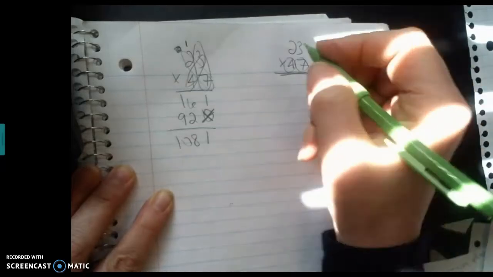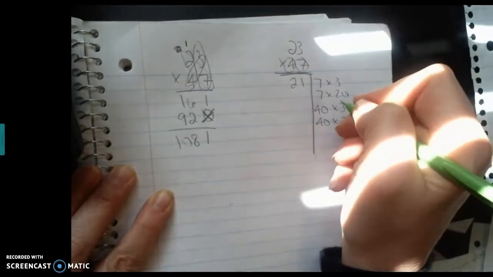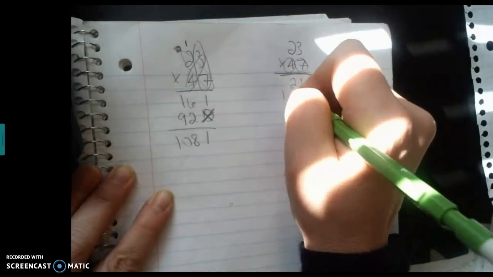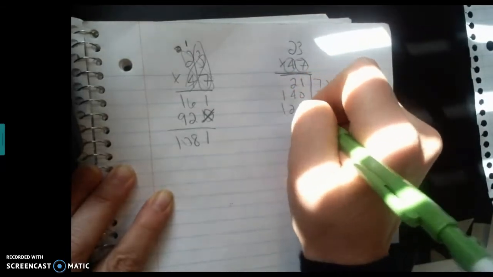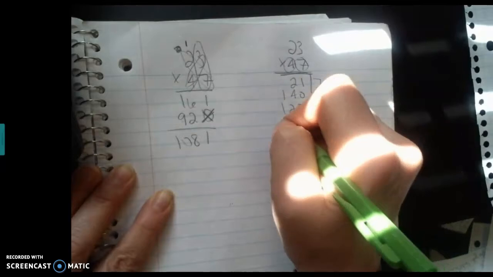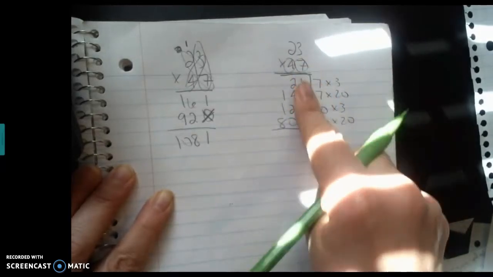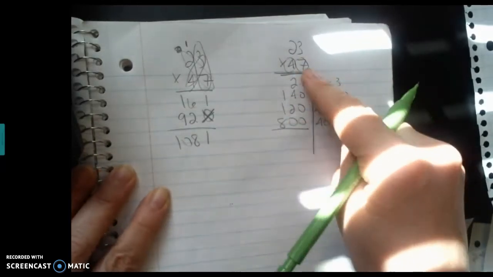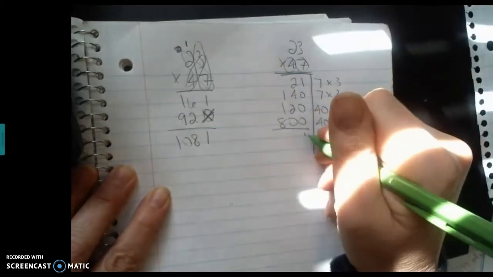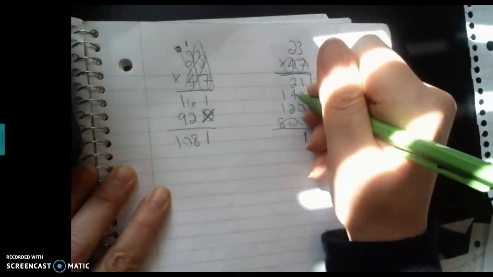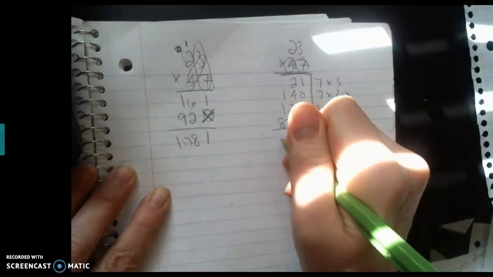So then a kid would multiply. So 7 times 3 is 21. They're going to line that up. 7 times 20 is 140, line it up. 40 times 3 is 120, line it up. And 40 times 20 is 800. And they're lining these all up vertically underneath. And then they're going to add. So they get 1. And they get what? 4, 5, 6, 7, 8. And then they get their 10.